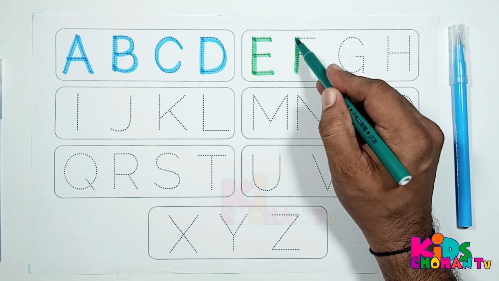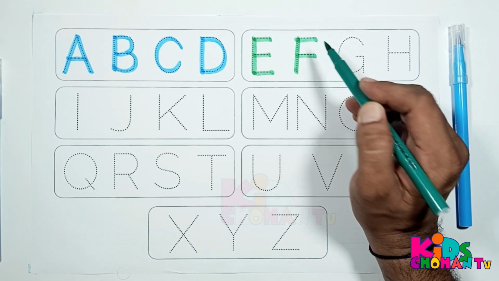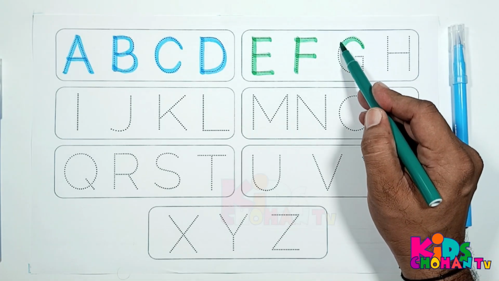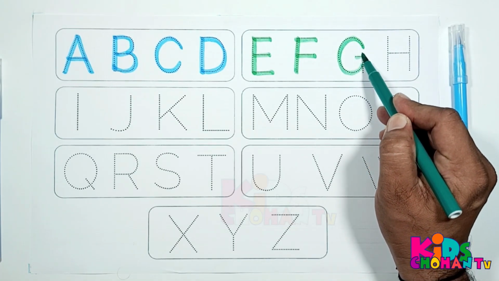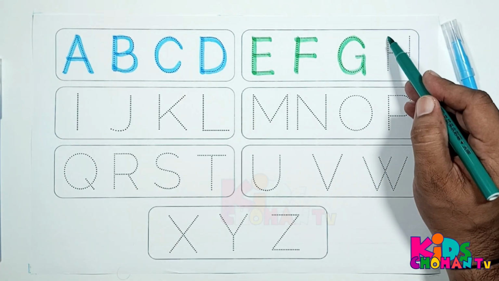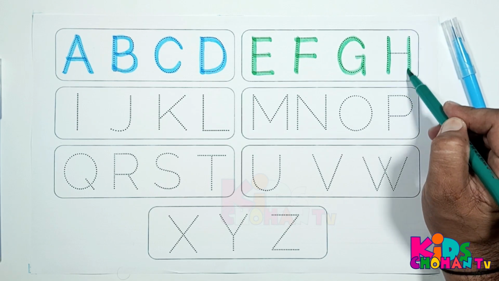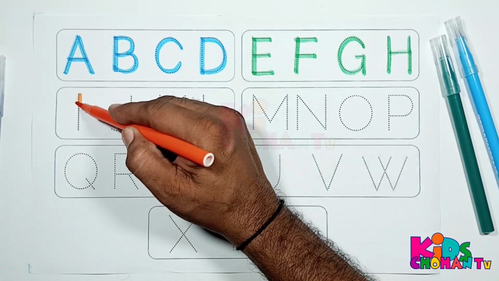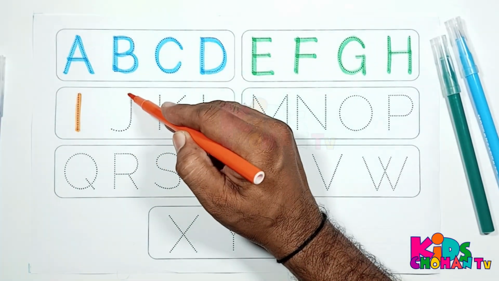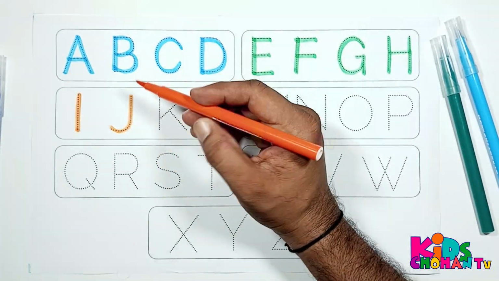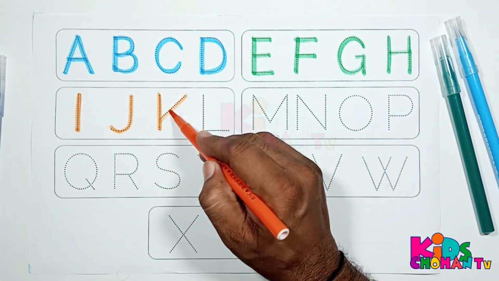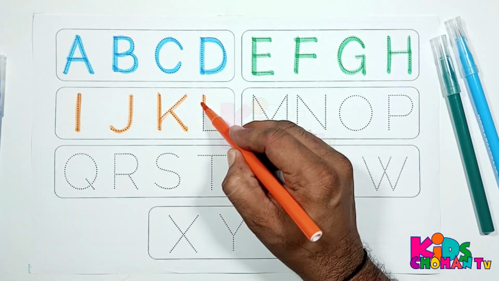Kids, now we are tracing letter F. This is letter G. H. Orange color. I. This is letter J. K. L.